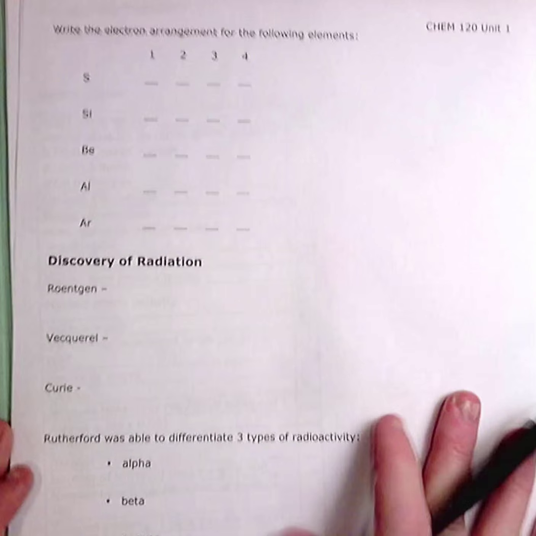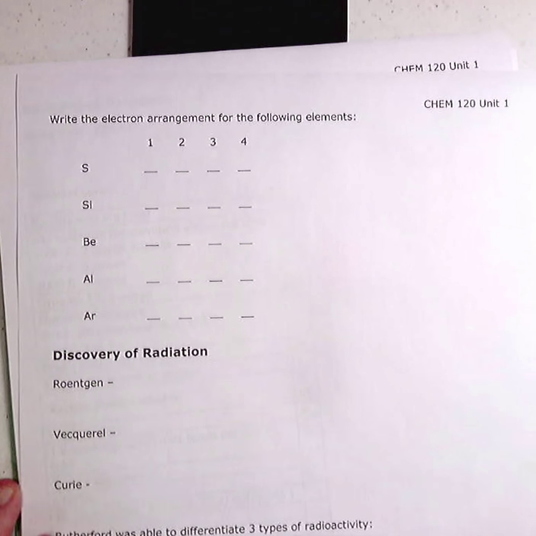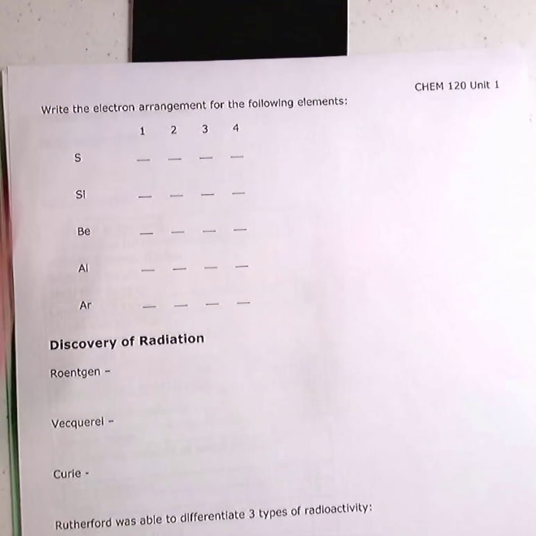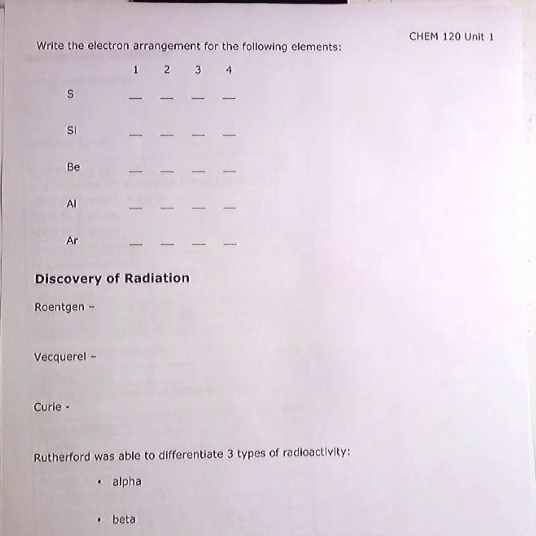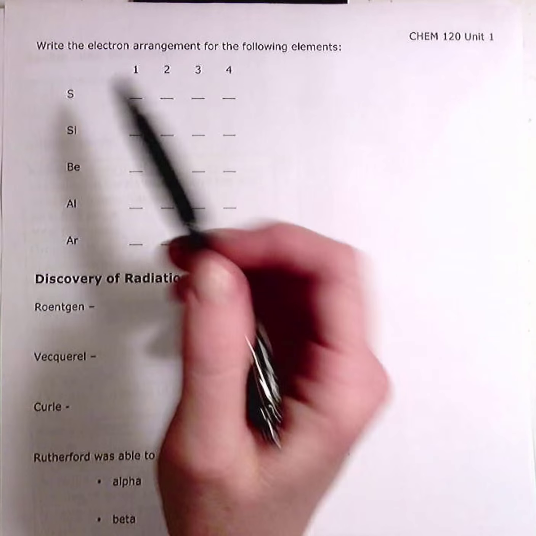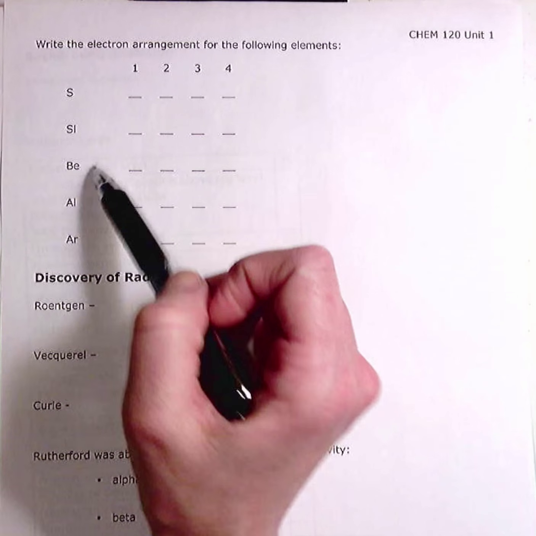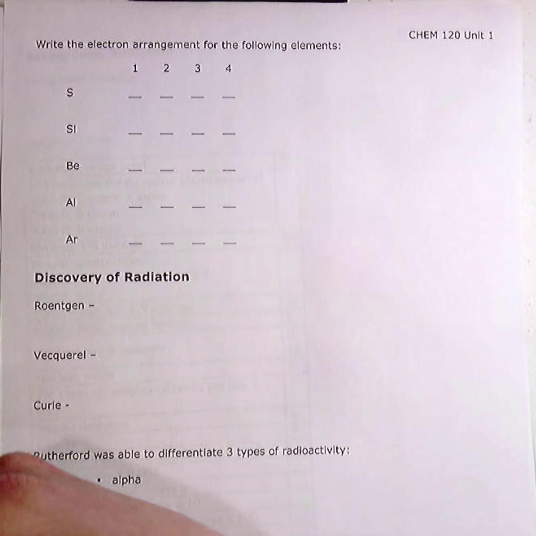I want you to hit pause and figure out the electron arrangement for the following elements. Now, it could be that in your high school chemistry course, or maybe you've taken a higher level chemistry course, you talked about 1s2, 2s2, 3s2, 3p6, all of these. We don't get into that in this course. We keep it simple. So I want you to figure out how many electrons these elements have and park them according to the simplified electron parking that we do in this course. So hit pause and then come back and we'll go over the answers.